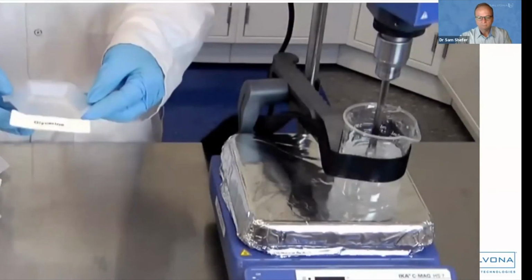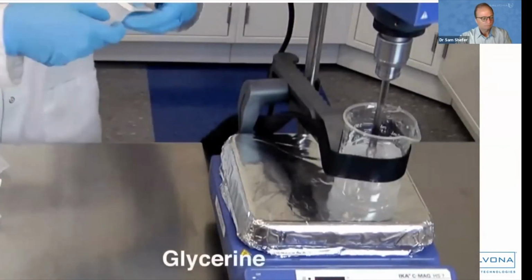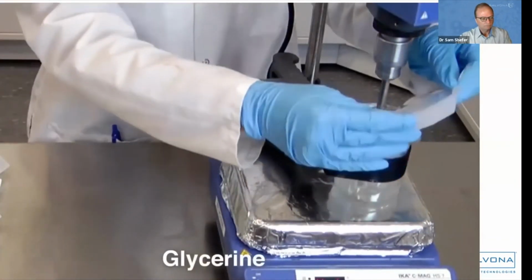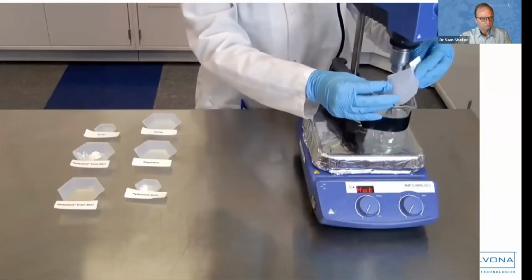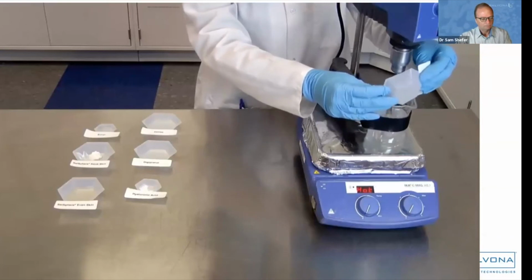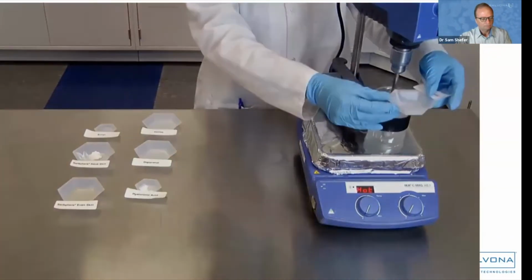Our next ingredient will be glycerin, and this will act as a humectant. So this is going to help wet some of that sodium carbomer into the water and make that gel. Within the final formulation, this will also help to make the skin feel a little bit wetter.